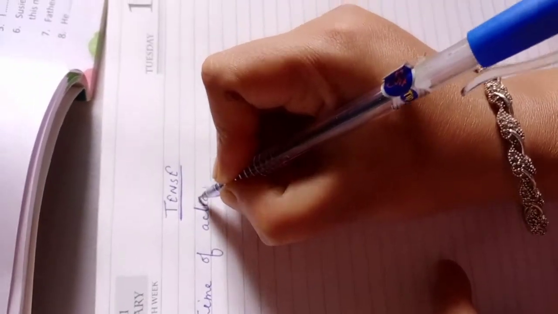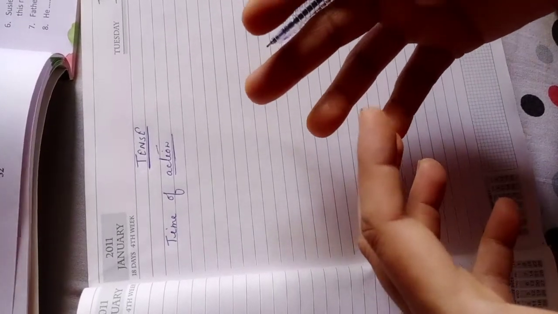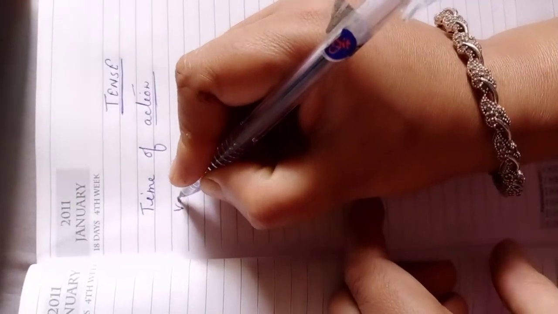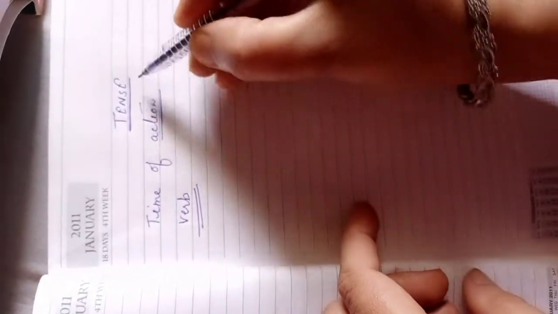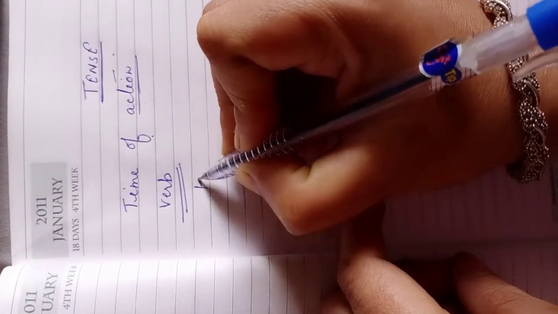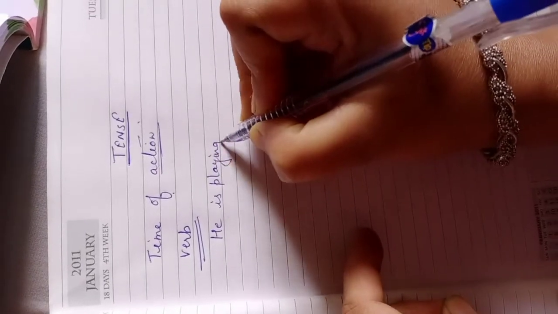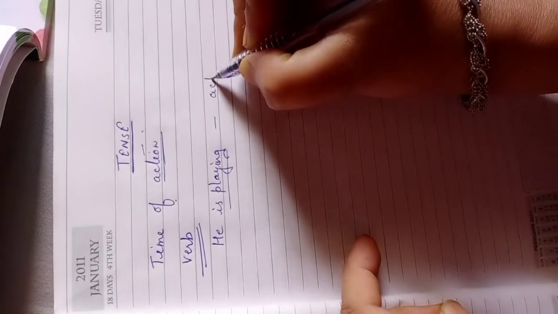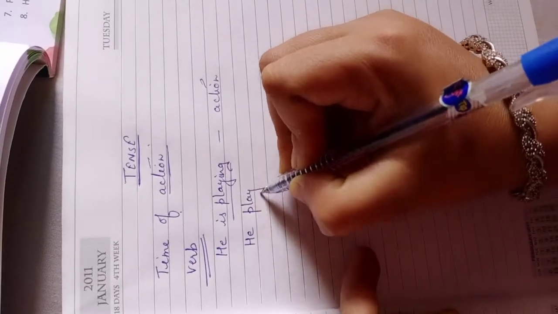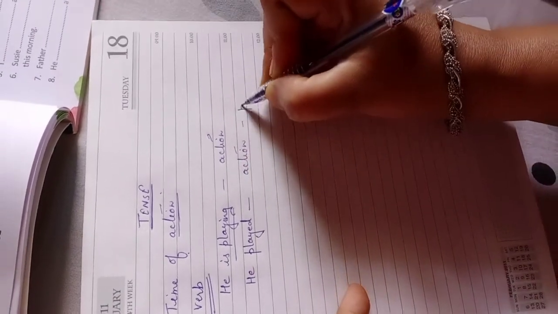We all know what is action. That is something you are doing, or something is said, or something is being done is said to be action. That is verb. And tense actually describes this action. For example, he is playing. It is showing action. Okay. Now if I say he played, it is again showing action, but in past time.